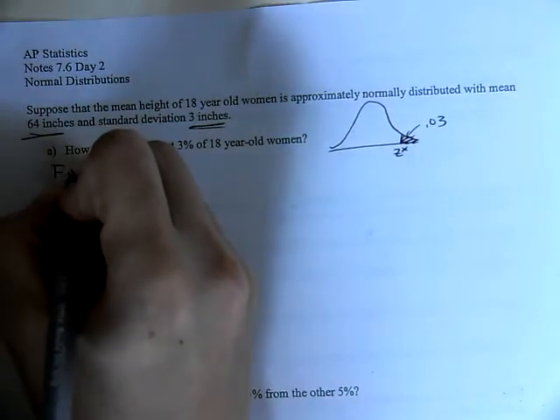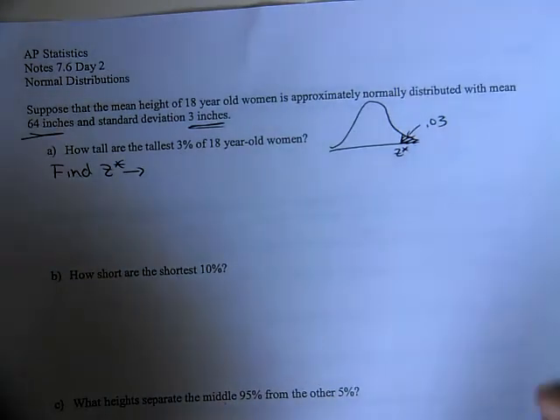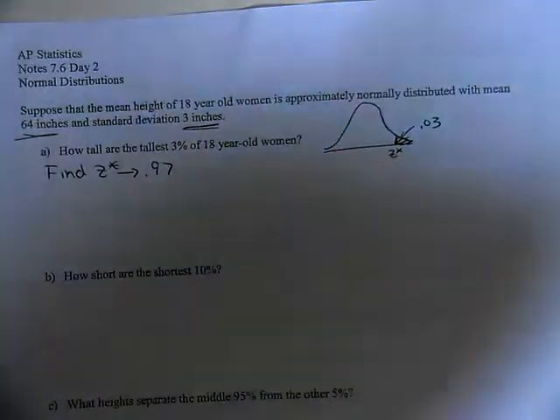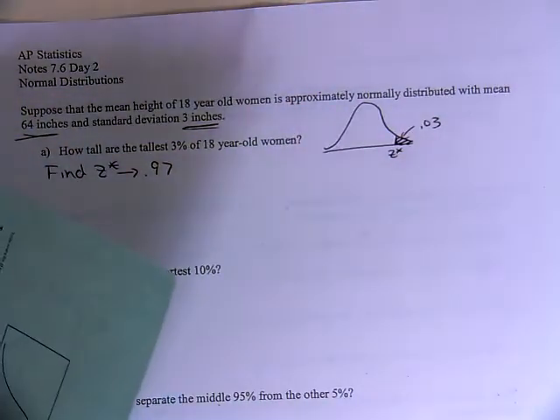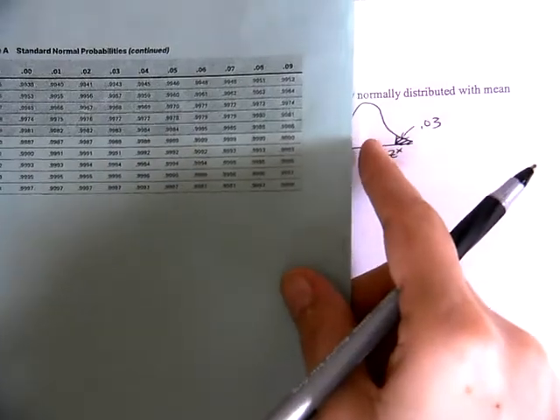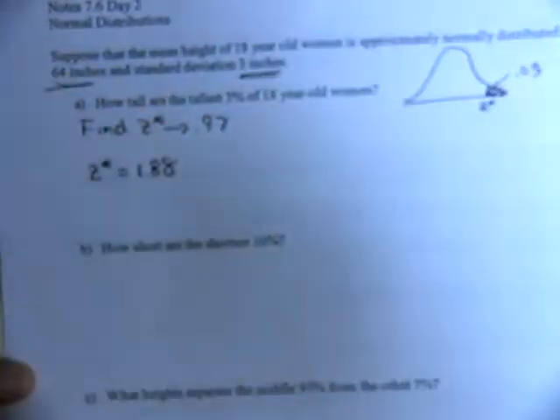We talked about yesterday finding that Z star. So first step, I need to find Z star. Now I'm not going to look up 0.03 because I want the top 3%. I want to look up 0.97. So I need to get as close to 0.97 as I can. I know it's going to be positive. 0.9706, 0.9699. So we're going to go with positive 1.88. So that means my Z star is 1.88.